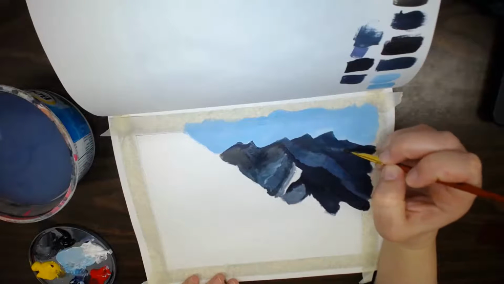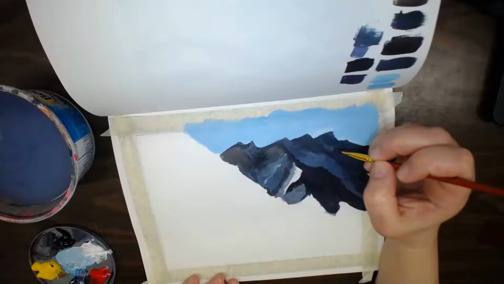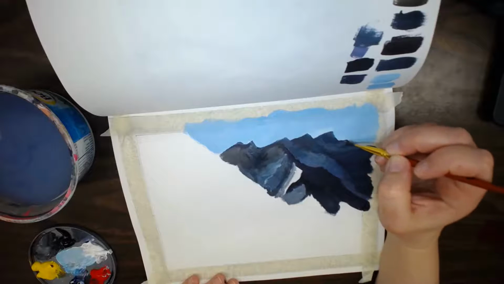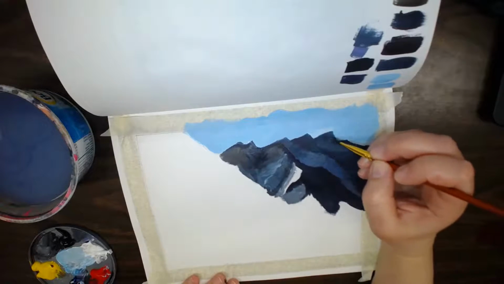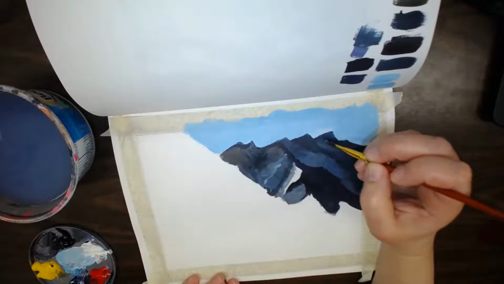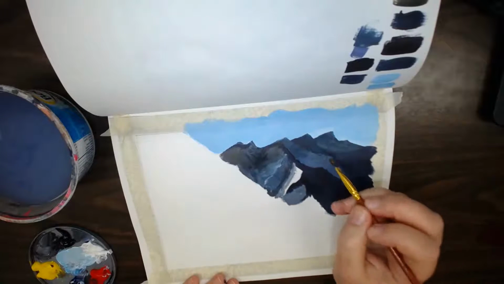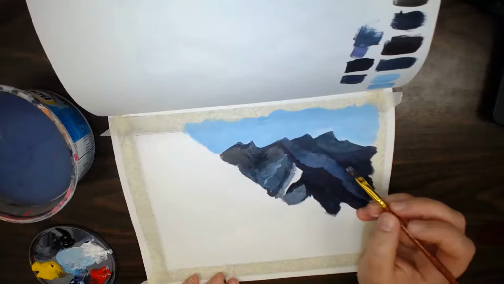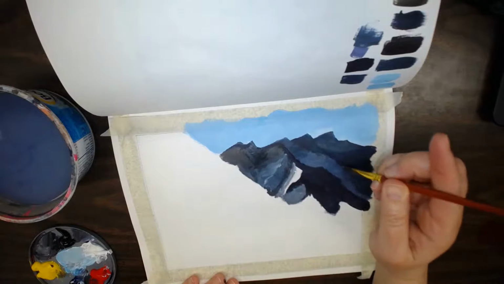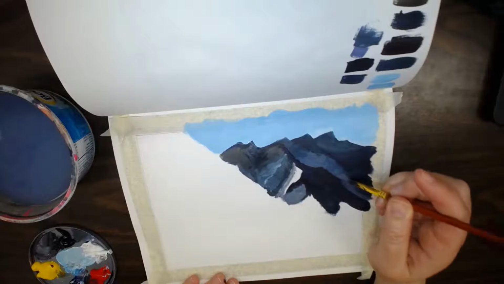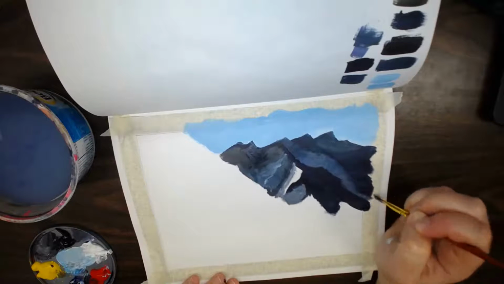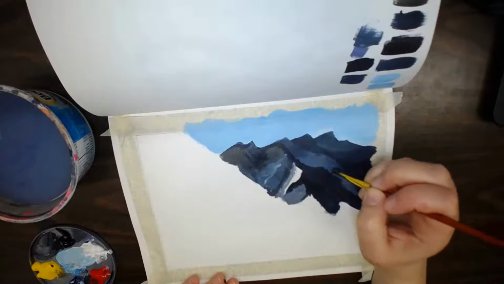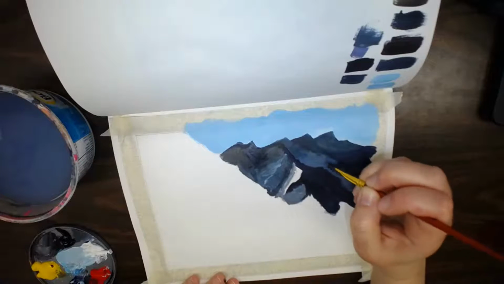You can use the dry brush to repeat colors. Do layers of things to repeat the color to bring all the different mountainscapes that we've done into some sort of unity. So I'm dry brushing over what I did previously to create that sense of unity, to repeat the color.